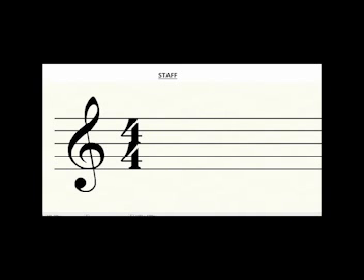This is the treble clef. This sign you see here. This one is the treble clef, and the staff is made up of 5 lines, 5 horizontal lines with 4 spaces. As you can see, this is our first line, second one, third one, fourth one, and then fifth one.